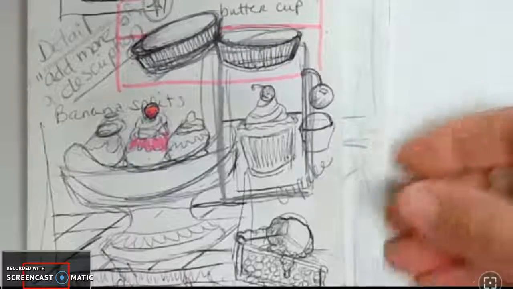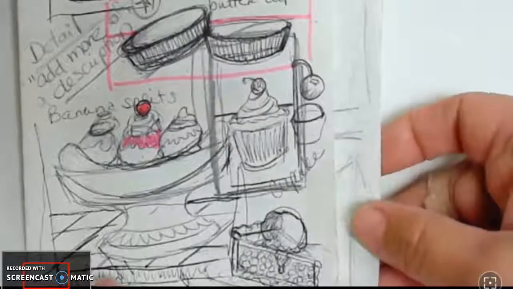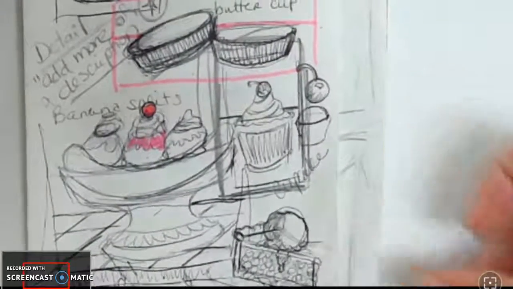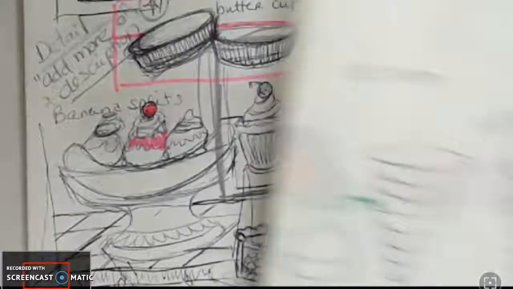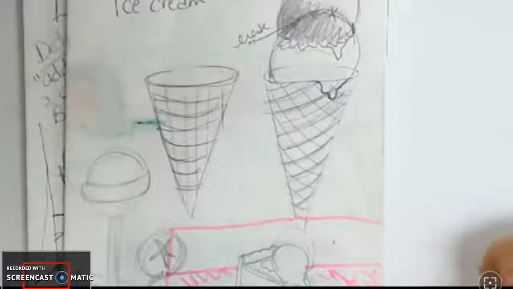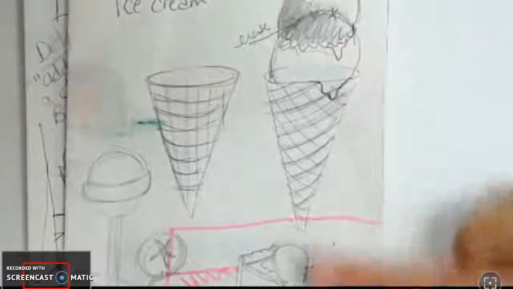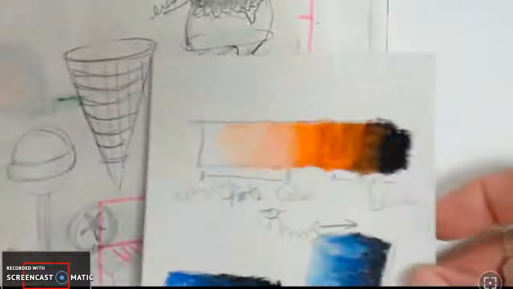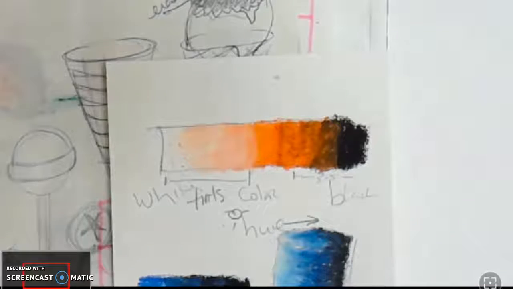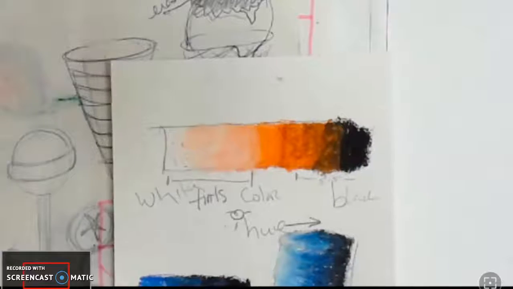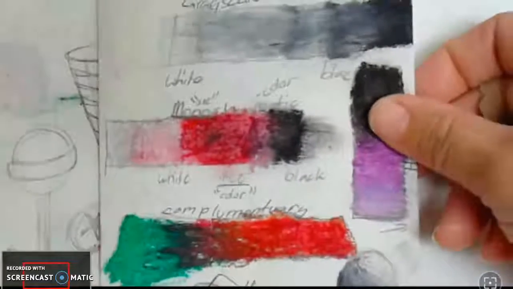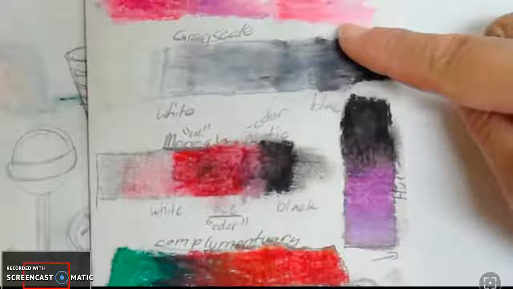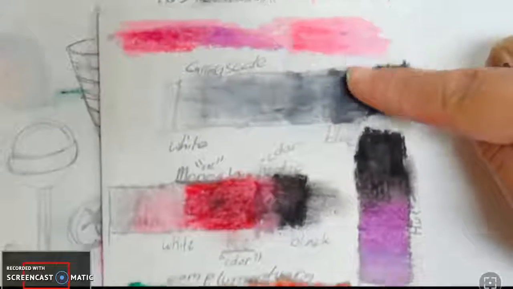This is a really fun assignment for my students because not only do they get to work with some of their favorite subjects and some of their favorite treats, but they get to design their own composition, learn how to work with oil pastels, to create three-dimensional forms, how to do shading and rendering, and how to mix colors using oil pastels.